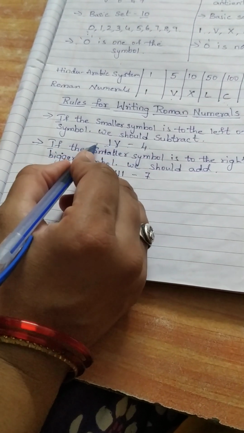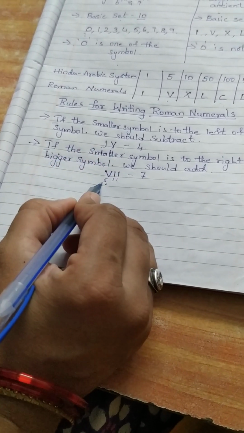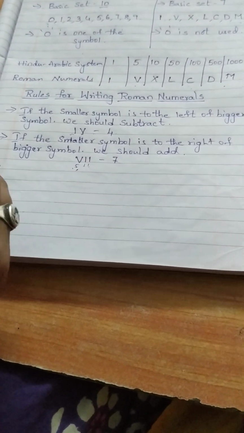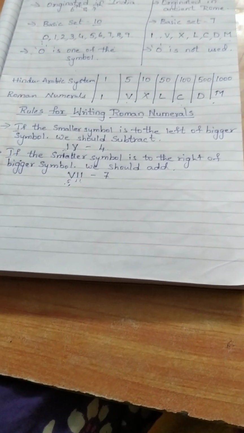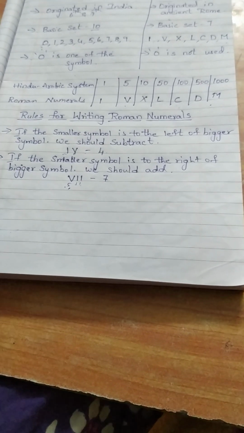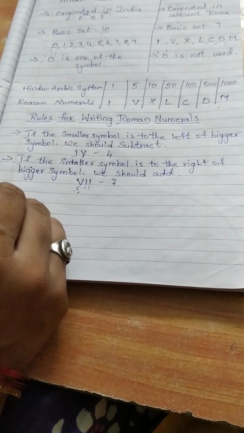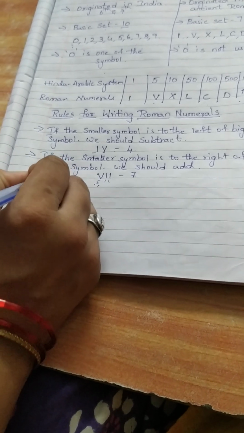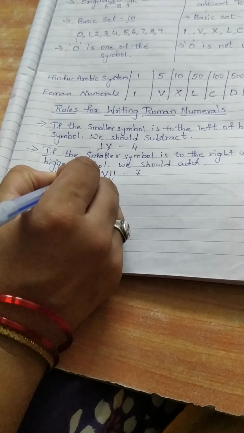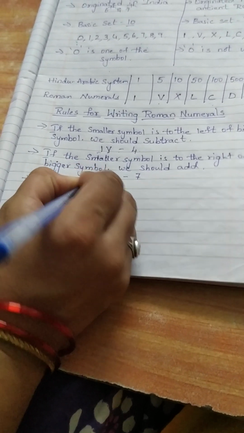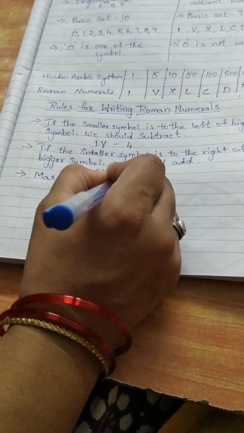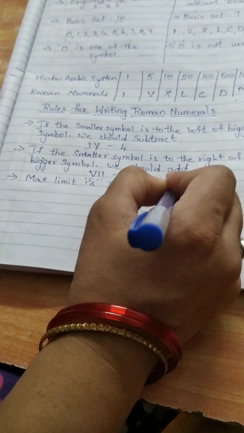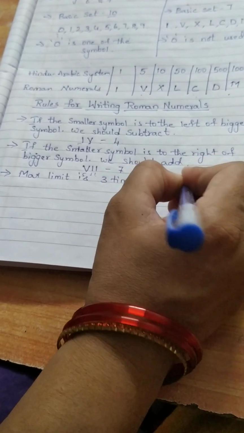But you might wonder with this example. Here it is repeated only one time before, but here it is repeated 2 times. Can we write the numbers repeated like this? You may have a doubt. Yes, the symbols can be repeated, but there is a maximum limit. The maximum limit is 3 times for repetition. How many times, children? 3 times.